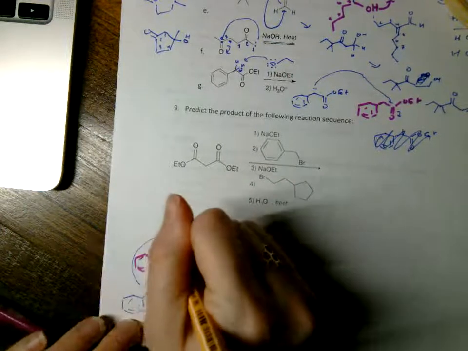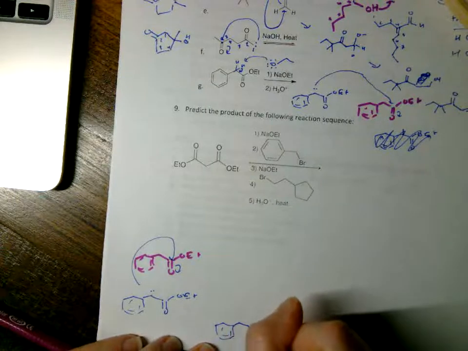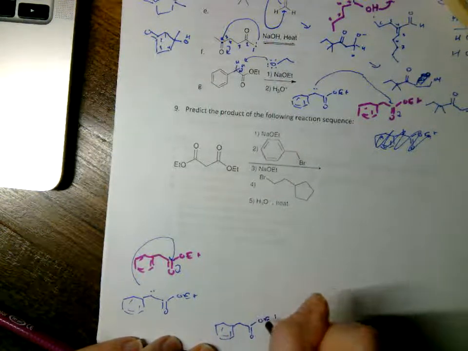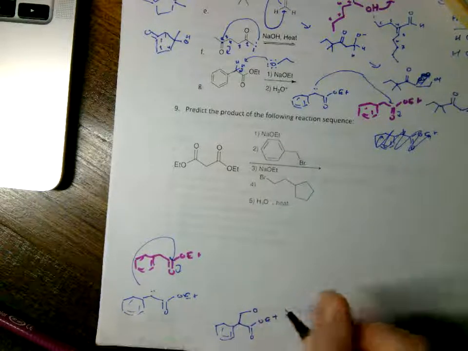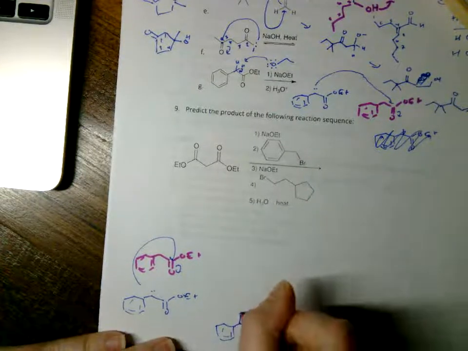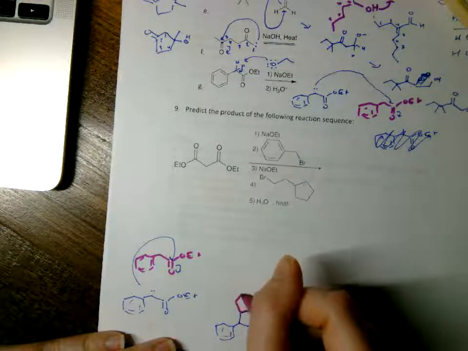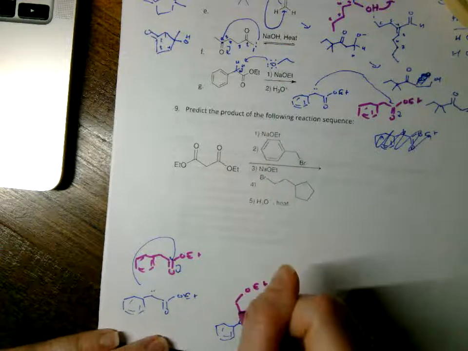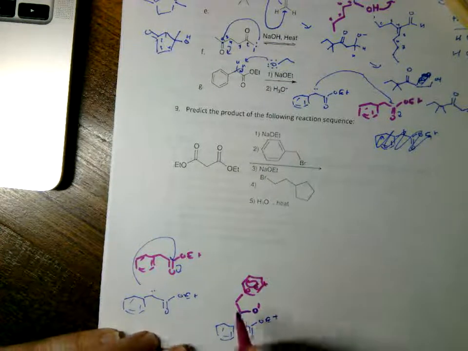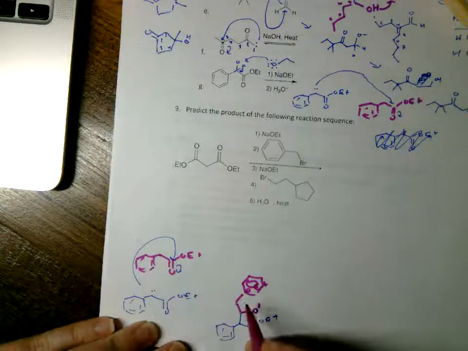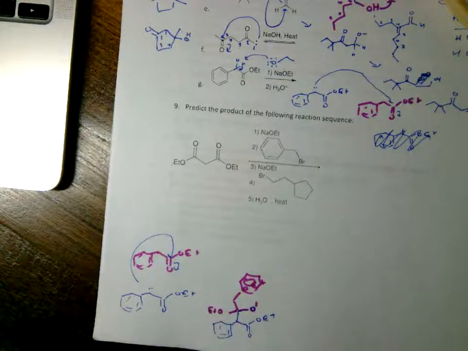So it came and attacked here and kicked this up. So it's bonded to an O minus with an OEt and, oh wait, no. I guess that was directly attached. That can be your benzene. And then over here is an OEt. That was hard to draw.